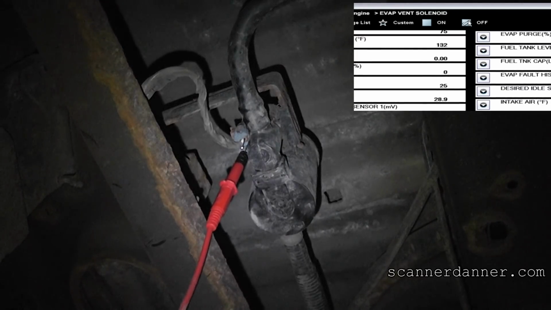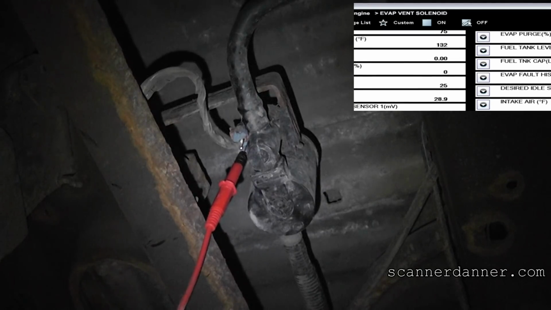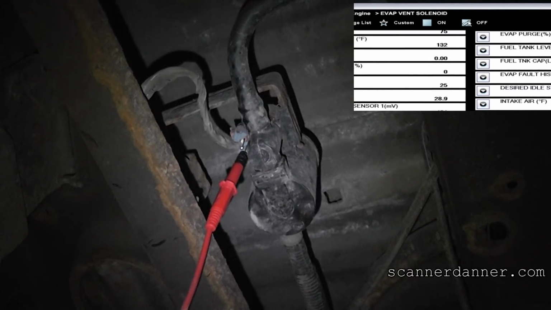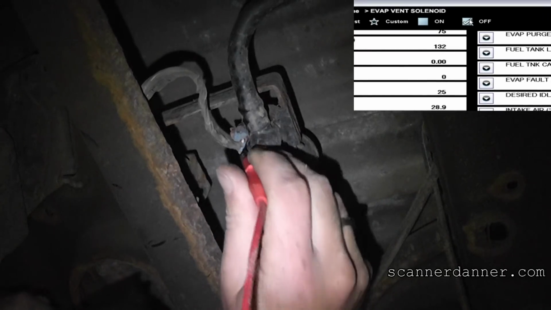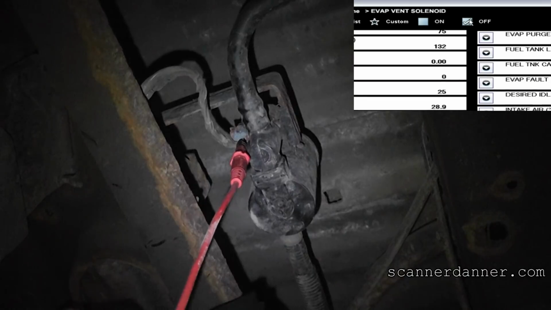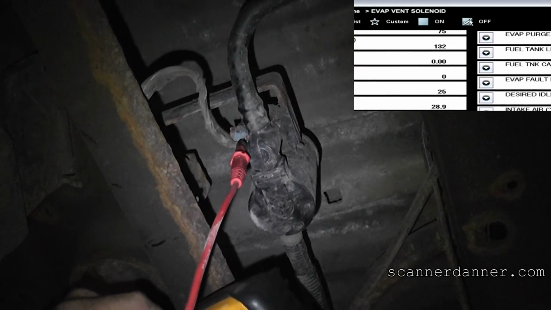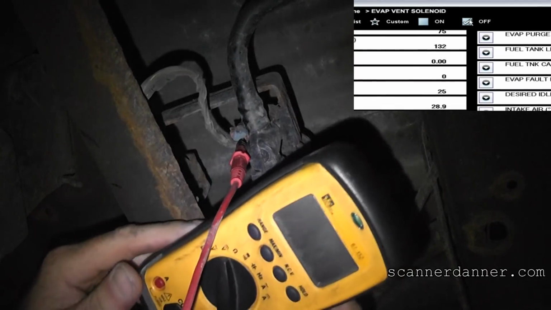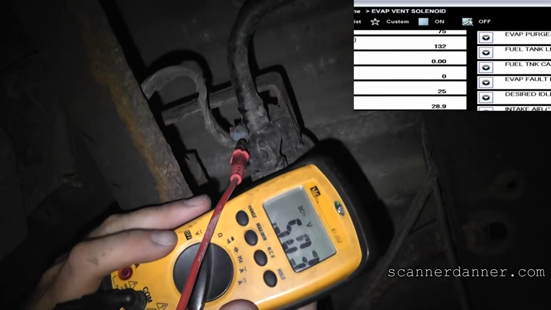Let's go back to my multimeter. It's another great review of section 3, isn't it? Applying the same thing. You guys don't know anything about EVAP systems yet. We're applying the same information to a solenoid on the EVAP system. Same stuff. There's my 500 millivolts. See it?